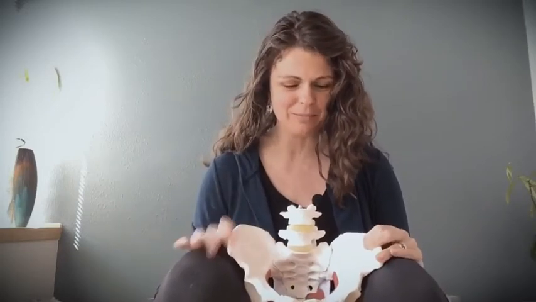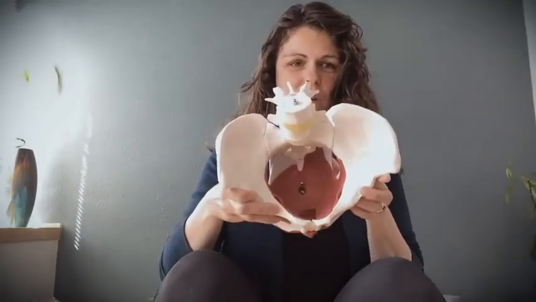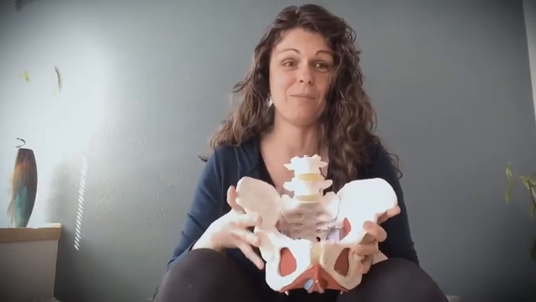Hello everyone. I thought we'd do a little pelvic floor anatomy lesson today. So here is my trusty pelvis, and we'll just dive right in. Something really important to know about the pelvic floor is there's actually several layers to the pelvic muscles. First we're going to start with the superficial layer.